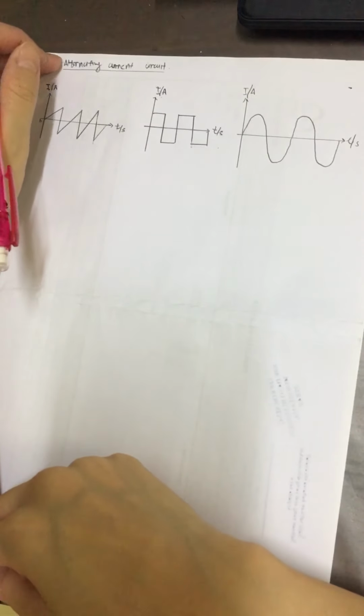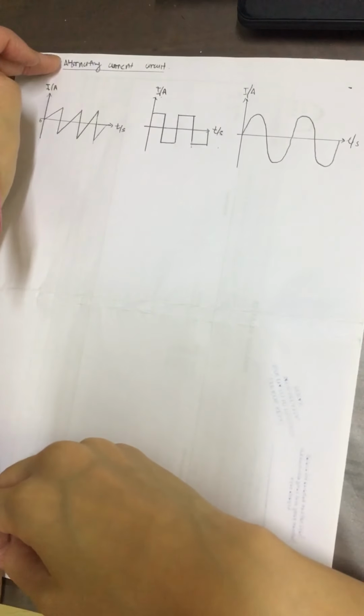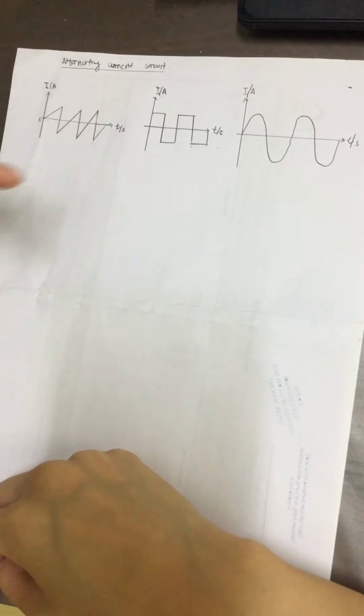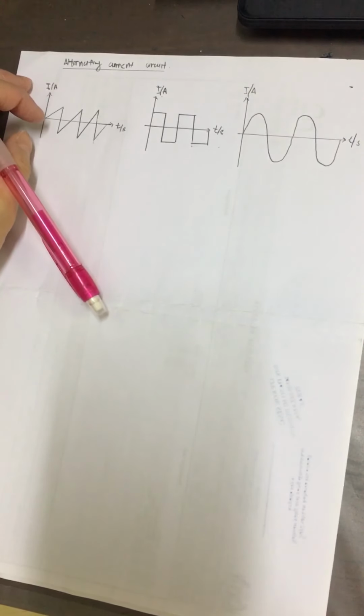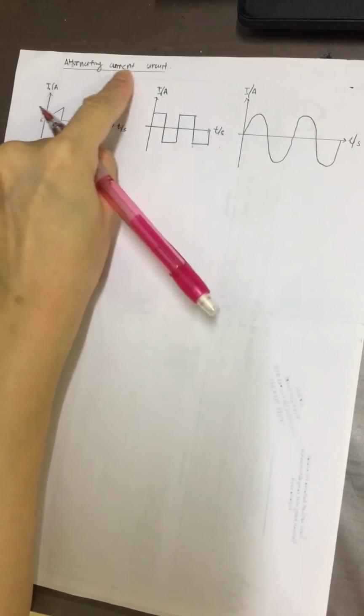Okay, today we are going to learn what is the alternating current circuit. In our home, we are actually provided with AC currents rather than DC current, which is provided using a battery only. Okay, so what is AC current?